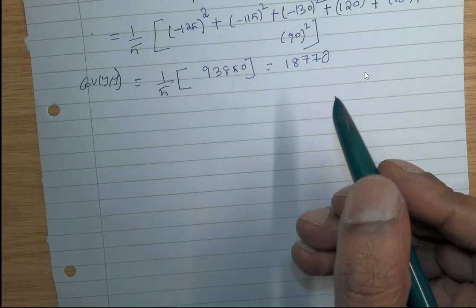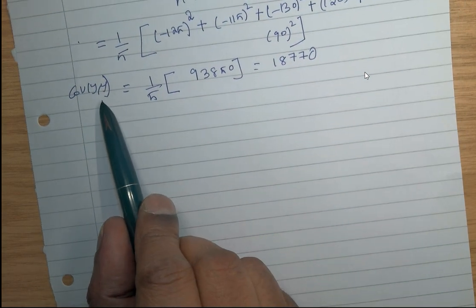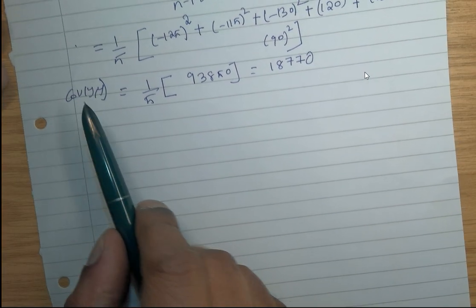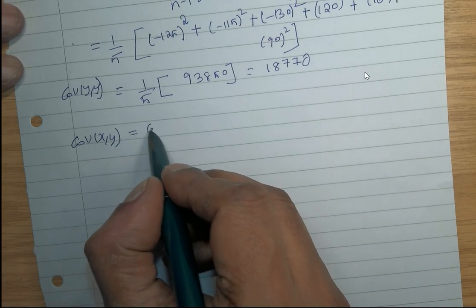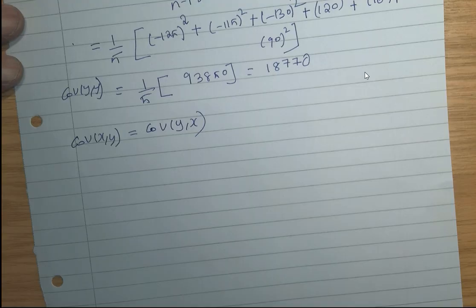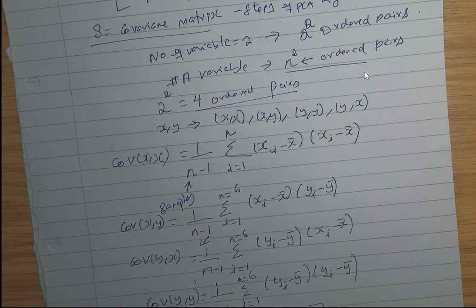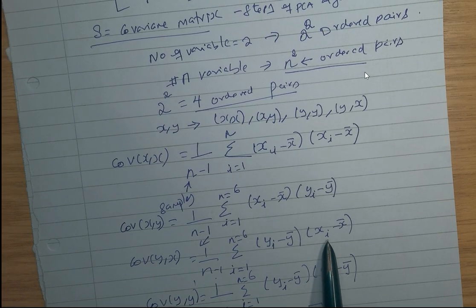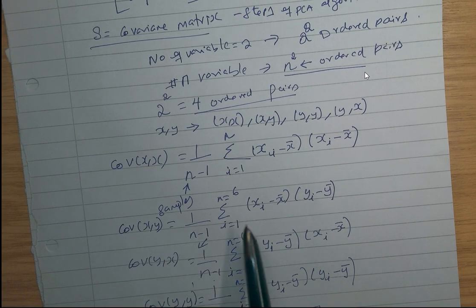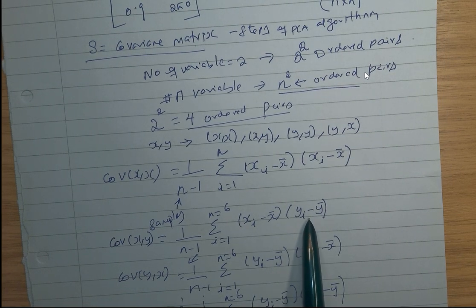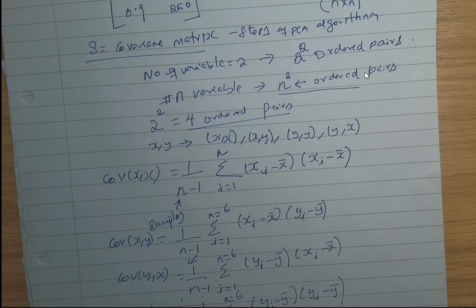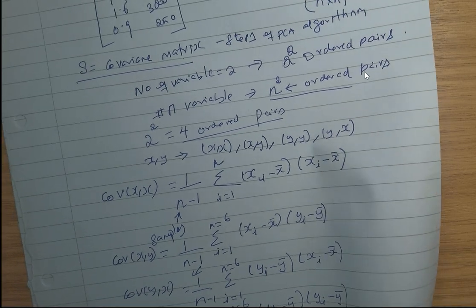So let's see, we already calculated covariance of y comma x, y comma y, and x comma x. Now we have to calculate covariance of x comma y. This should be equal to covariance of y comma x. Why is that? If you look at the formula, covariance of y comma x is 1 over n minus 1, y of i minus y mean multiplied by x of i minus x mean, and it is almost the same. The only thing is I flipped it here. Here you have xi minus x mean and yi minus y mean. So covariance of x comma y should be equal to covariance of y comma x.